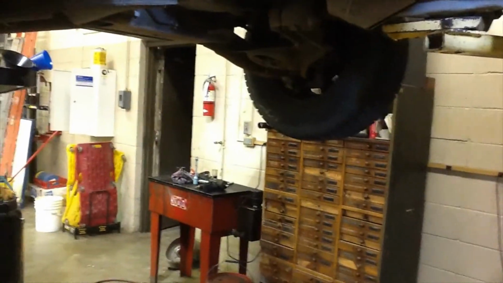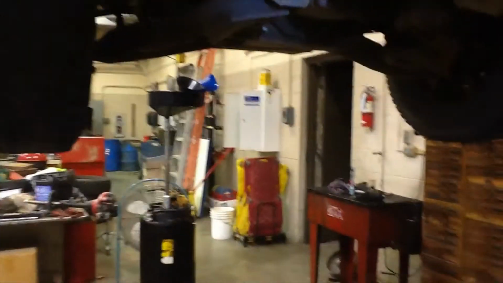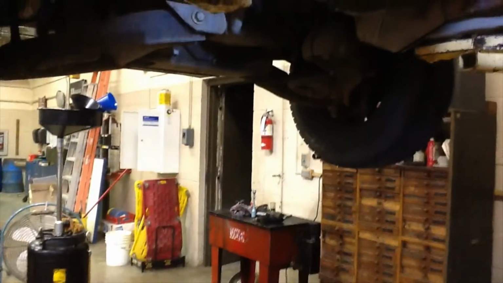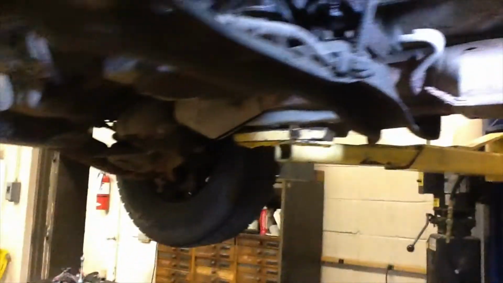So I let it warm up to temperature. I opened the hood and pulled the dipstick. When I wiped it off and stuck it back in after it was warmed up, it came back completely dry. So I lifted it up in the air and I got to looking at it.